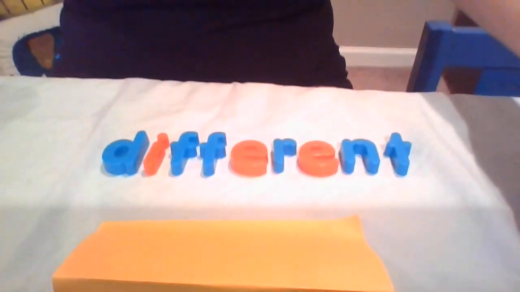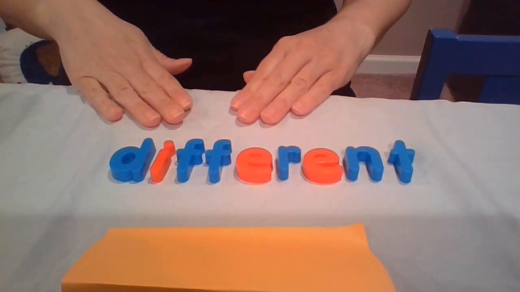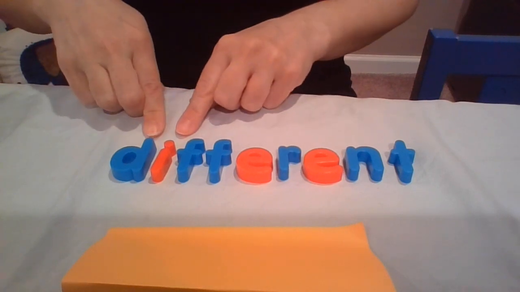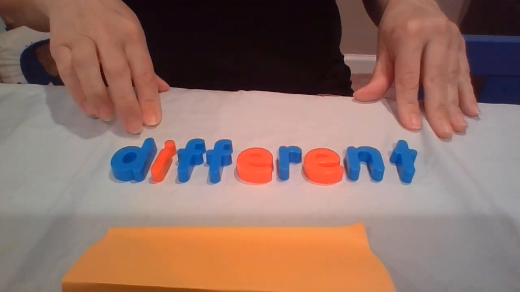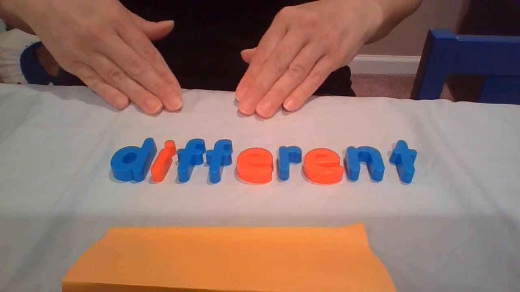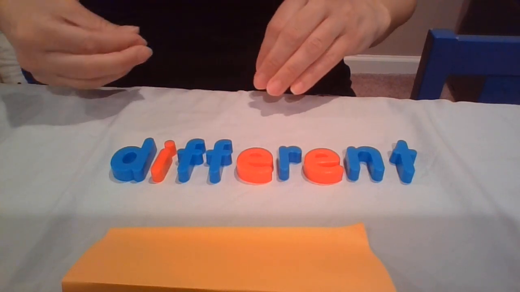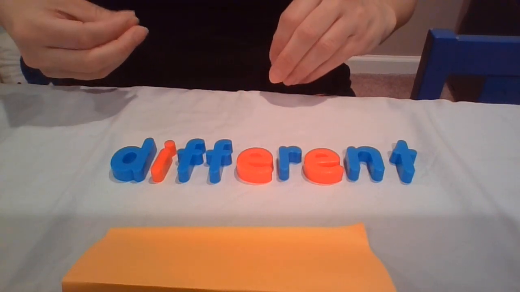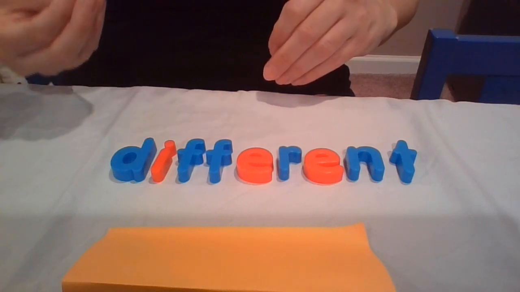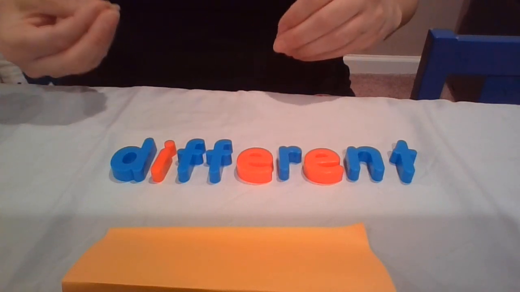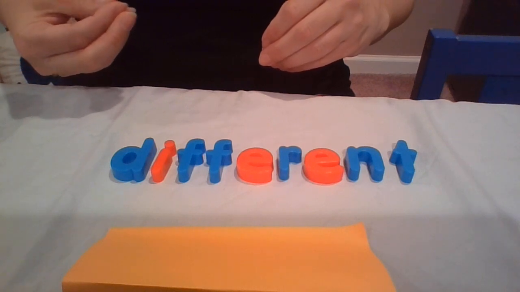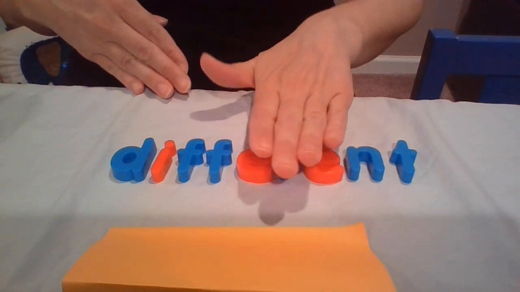Okay, so I'm going to just scoot this down here. So we have this first word here. Okay, so in taking this word apart, we have to find parts that we know or that we can at least figure out using our skills from Foundations or whatever word study program you use. So what I like to do is I start with the first part that I know.